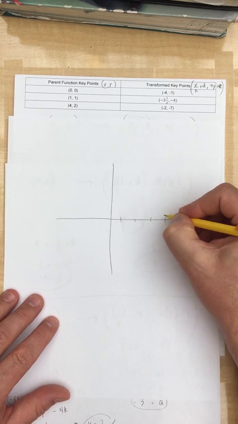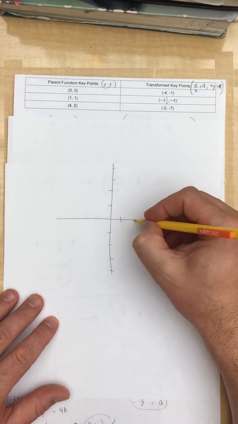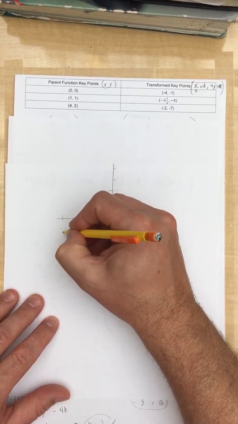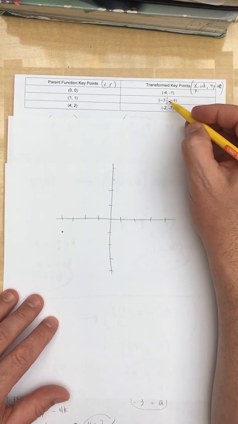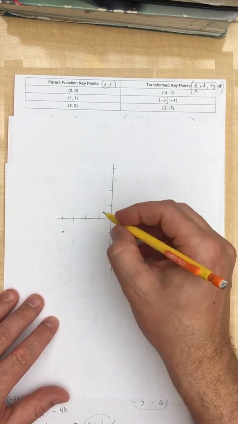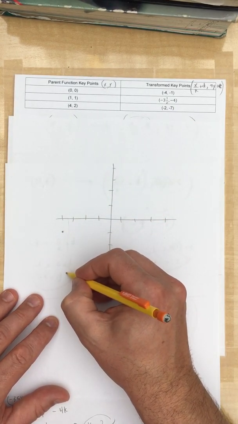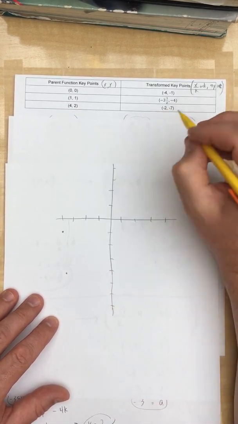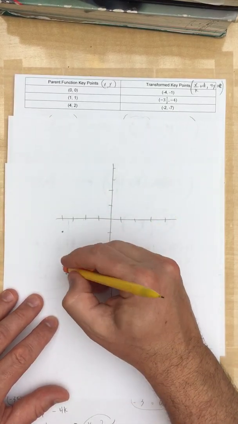So I'll plot negative 4, negative 1, which is this right here. And then I'll go negative 3, 1, 3.5, and negative 4. So negative 3.5 is here, and negative 4, which is down here. I've got to keep going down. And then I've got negative 2, negative 7. This is there. 3.5.